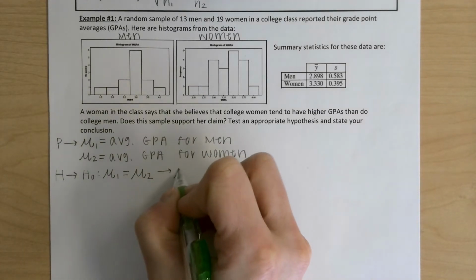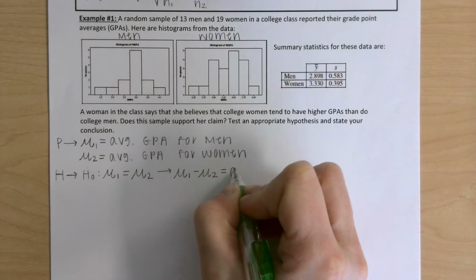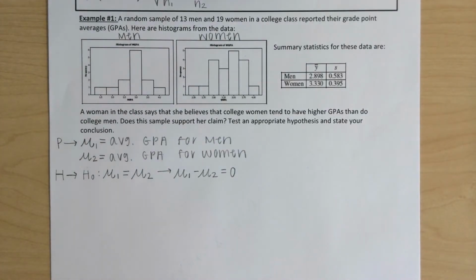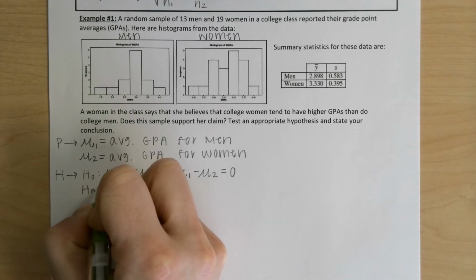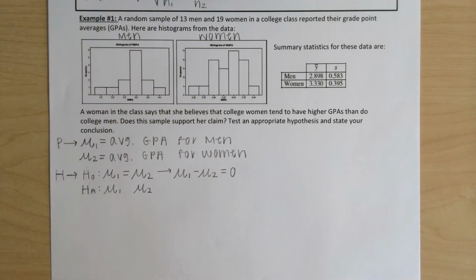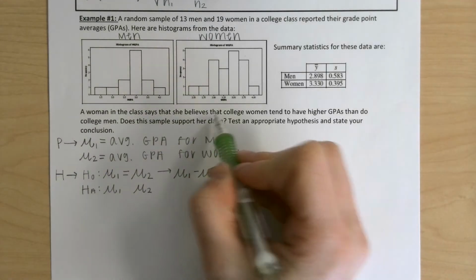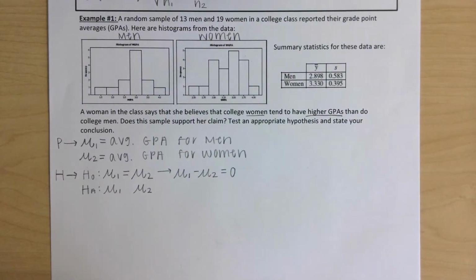Subtracting over gives me mu1 minus mu2 equal to 0. This is my assumption. Men and women are the same, so they're going to have the same GPA average. Alternatively, we're trying to show something different. We are saying she believes that college women tend to have higher GPAs than college men.